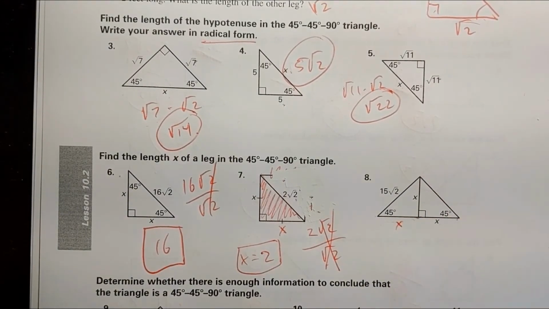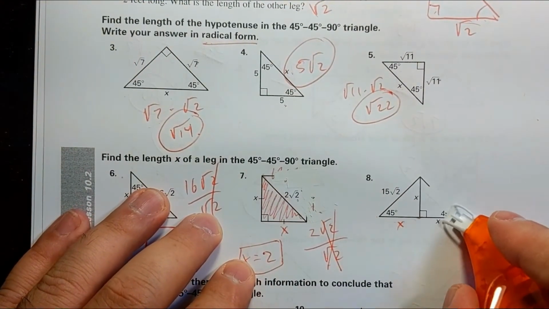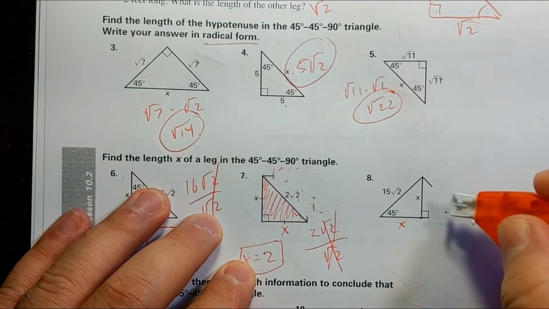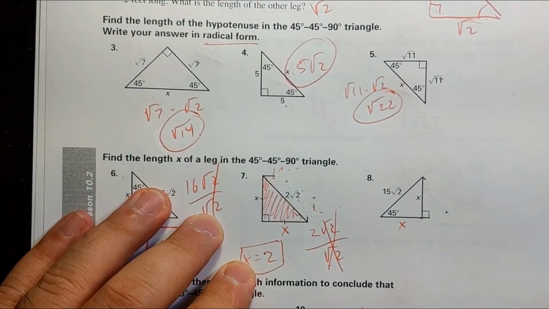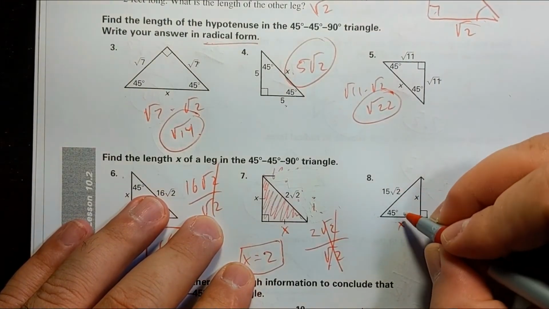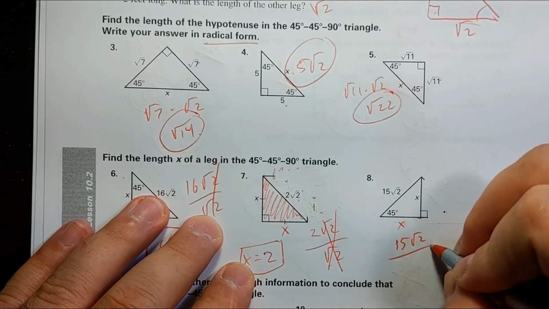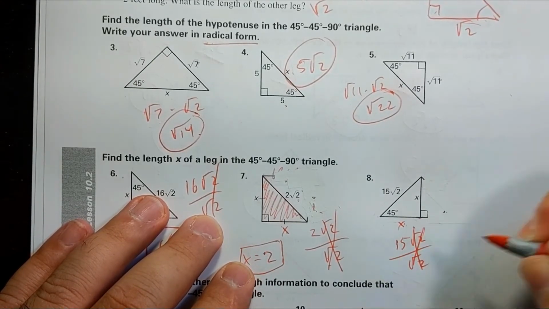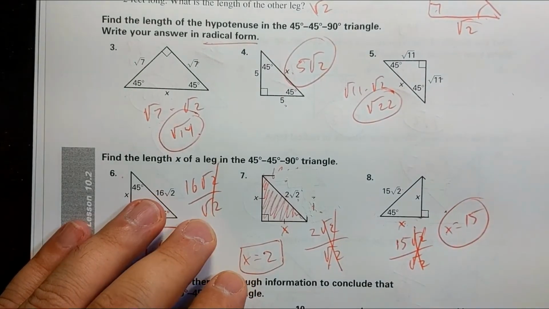And once again, I can pretend that side's not even there. Wipe that out. Make it easier for you to see it. It's not there. And now I have a little right triangle, and I can go, okay, well then I'm going in reverse. I have the hypotenuse, I'm going backwards. 15 square root of 2 is going to be divided by the square root of 2. That goes away, and my answer is 15.